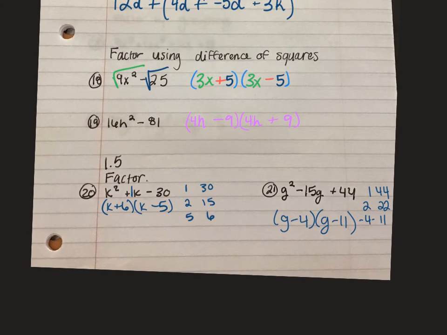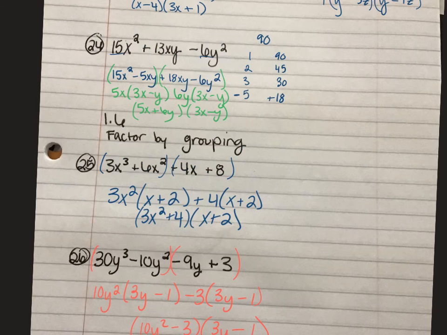All right, number 20, we're looking for our factors of 30, which are going to equal 1. So we have 1, 30, 2, 15, 5, and 6. We need one of each sign because of this negative. So we have k plus 6, k minus 5. All right, 21, factors of 44 to give us negative 15 is going to be negative 4 and negative 11. So we have g minus 4, g minus 11.